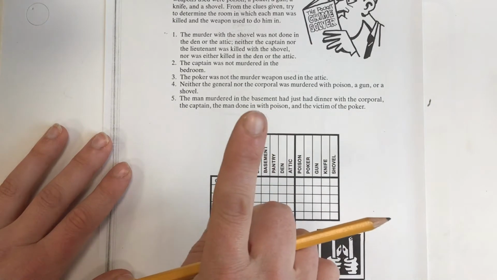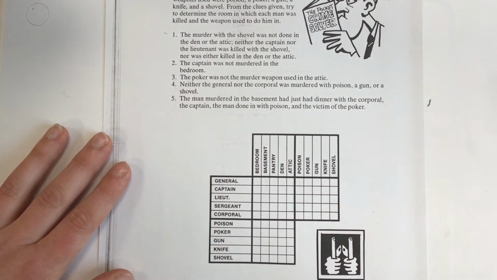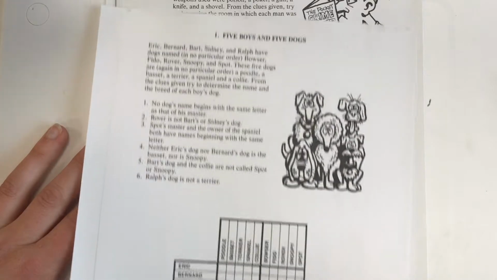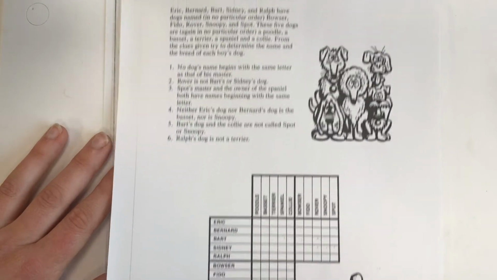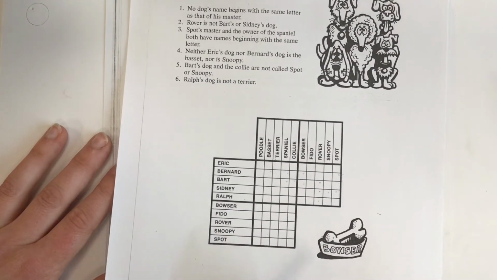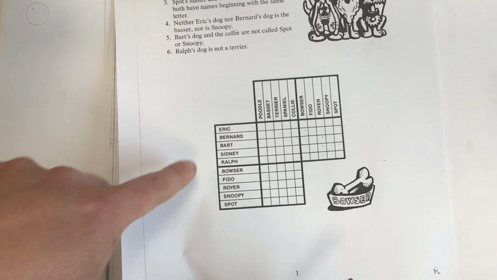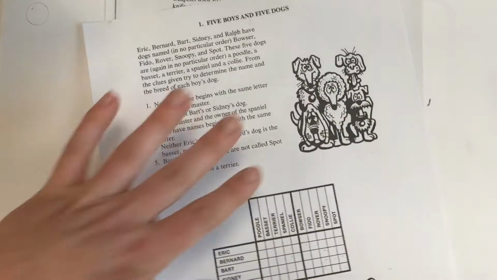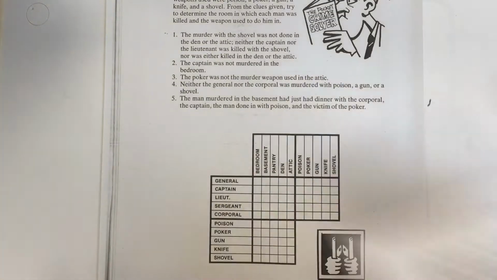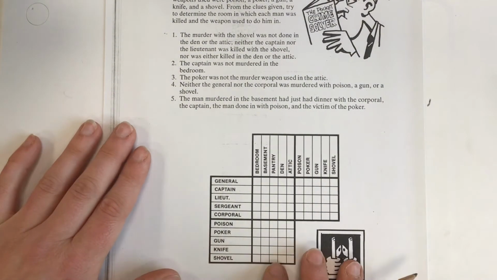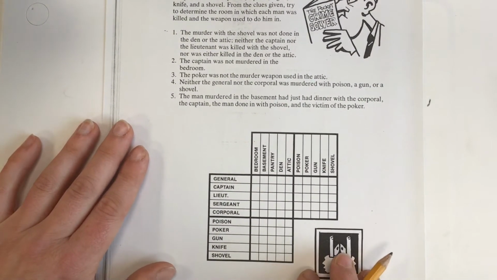Now, before you get too upset, if this is not your cup of tea, I have an alternate logic problem. They're both equally difficult, but this optional one, there's no murder at all. You're matching the kids with the kind of dog they have and what they named their dog. And I will talk about this one too if you stick around. But first, here's how to do these particular logic problems.